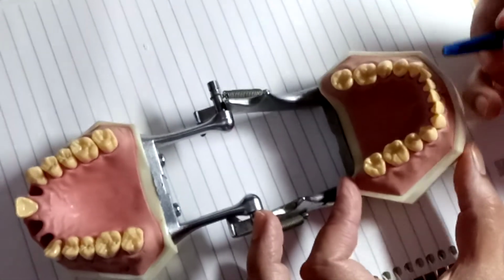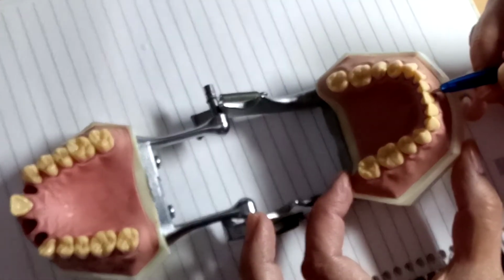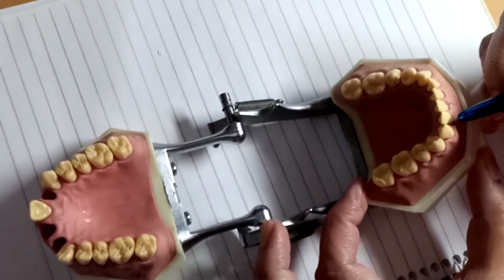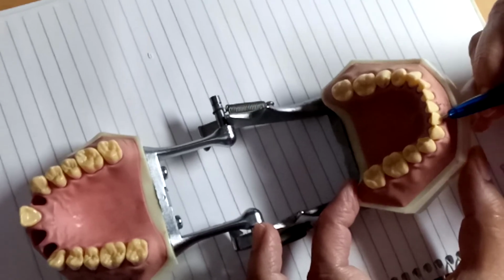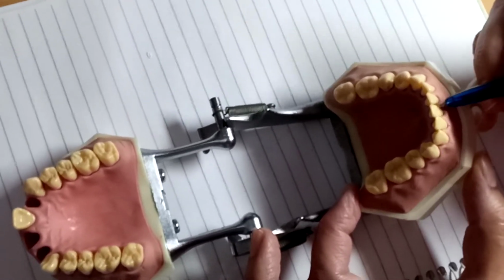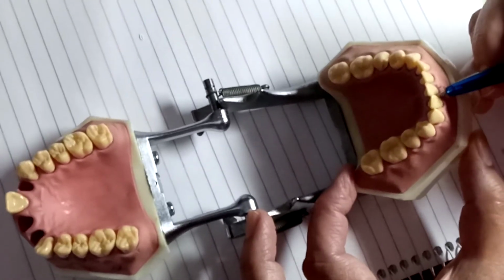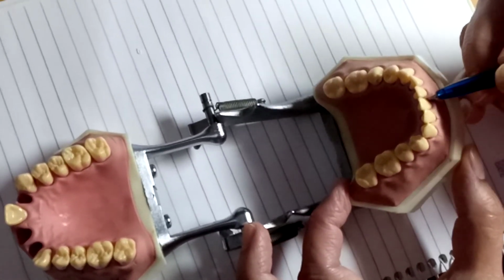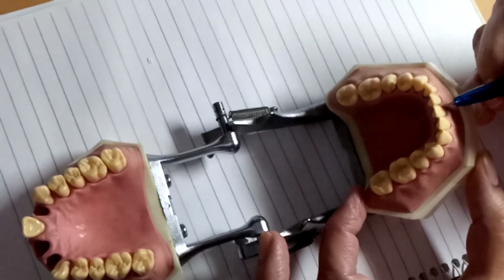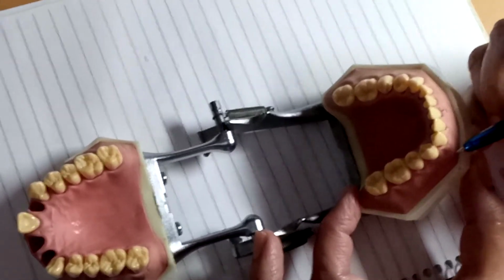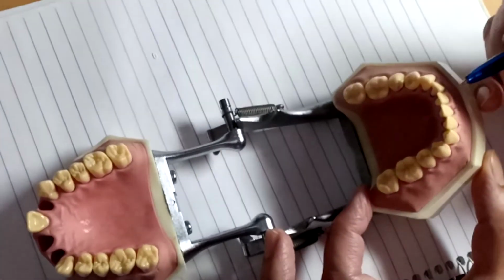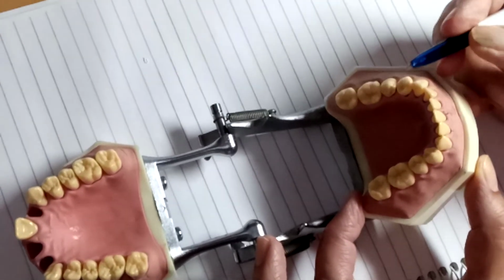Contact points, we have contact points here. The contact point moves downwards towards the gingiva as we move from the medial side to the distal side. It moves this way. These are the contact points. We have to know the contact points between the teeth.